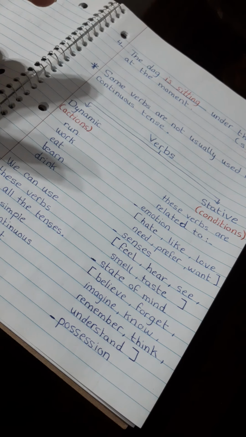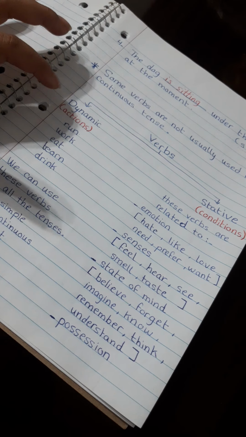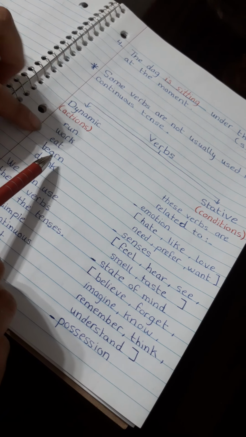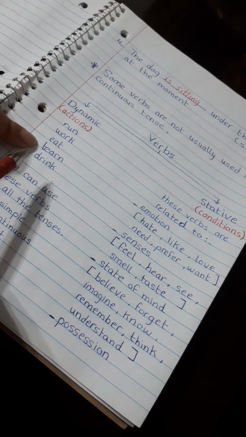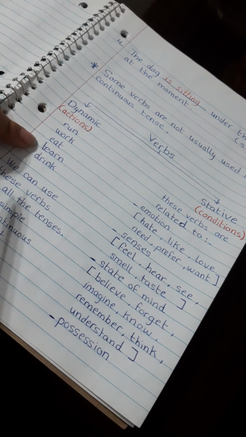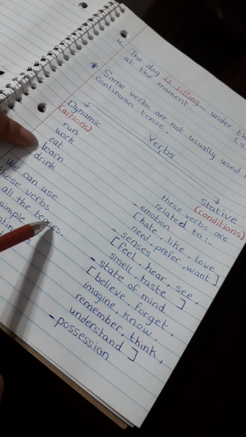Okay. شو الإشي المميز بالدايناميك verbs هدول؟ الإشي المميز إنه نحن بنقدر نستخدم الأفعال هاي بأي tense إحنا بدنا إياه حسب موقعه في الجملة. So we can use these verbs in all the tenses.